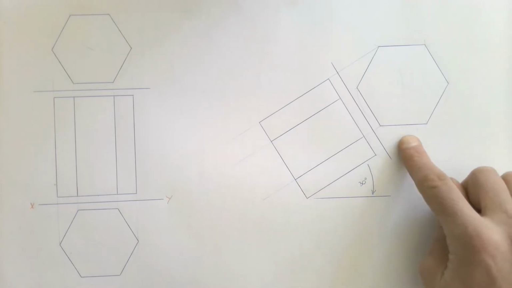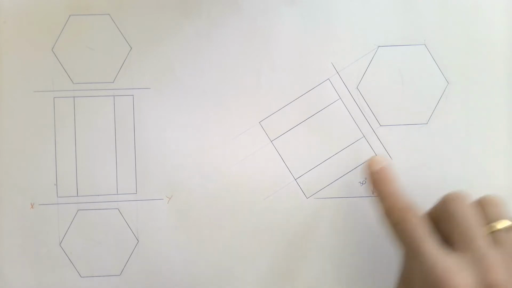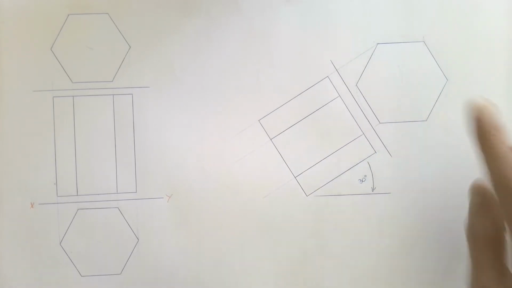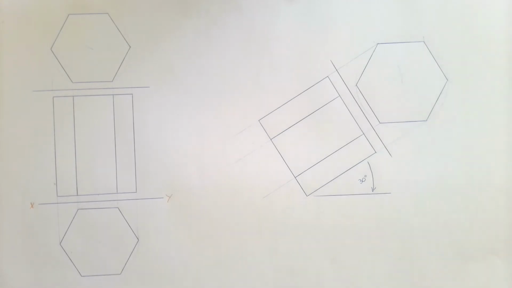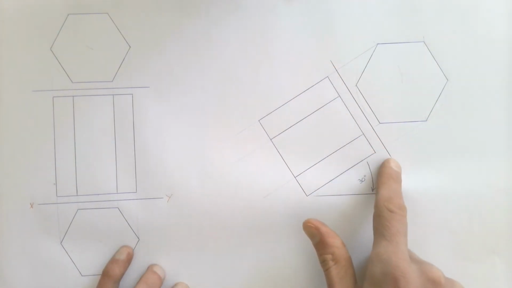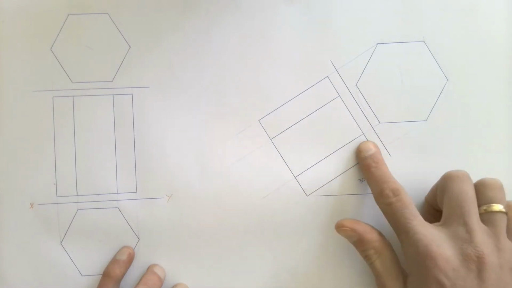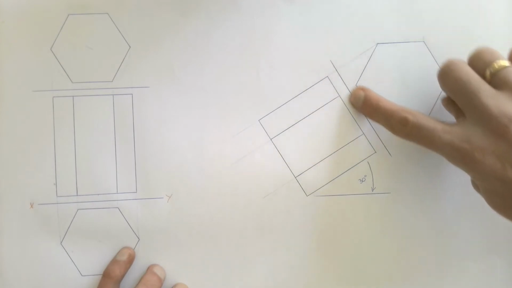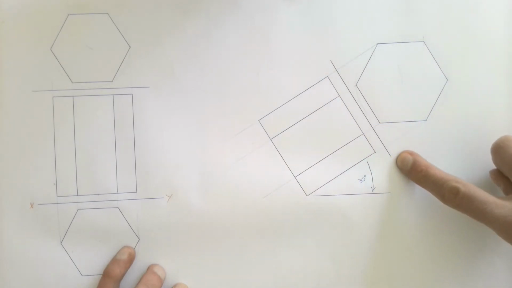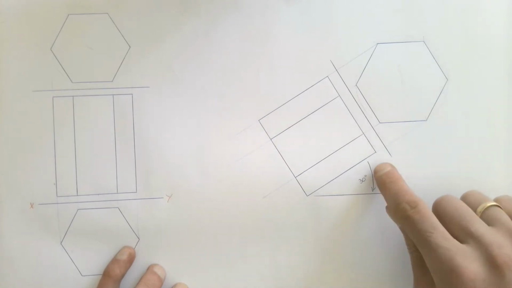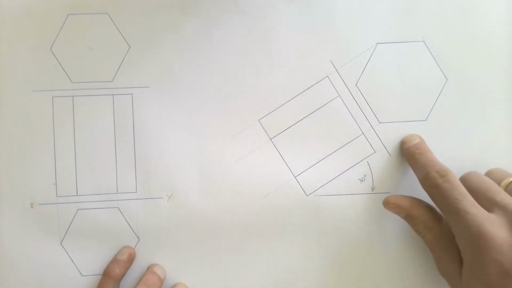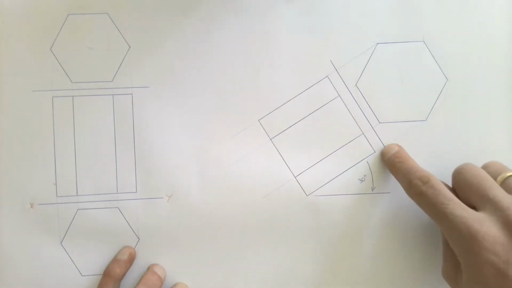So the first thing that we're going to do when we start this exercise is to draw this hexagon first. But the other important thing here is this XY line that you have over here. If our front view of our shape has been tilted at a 30-degree angle, then the angle of this XY line over there has to be 60 degrees. The reason for that is that the angle formed between the line that you extend across your XY line and your XY line must be a 90-degree angle.